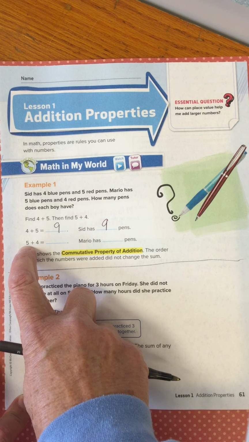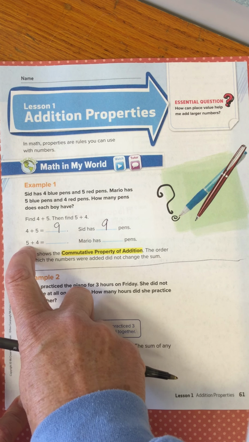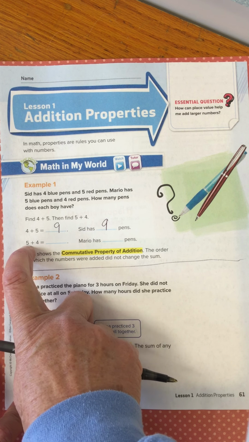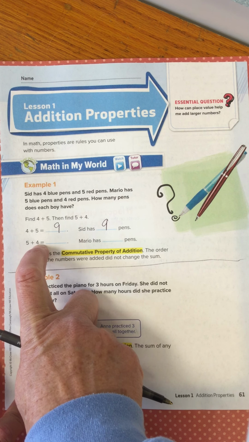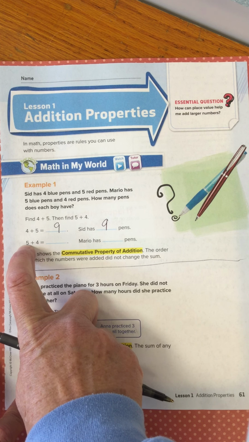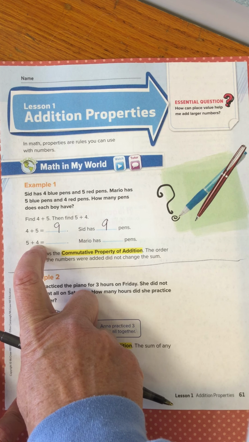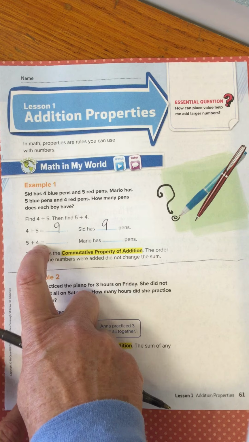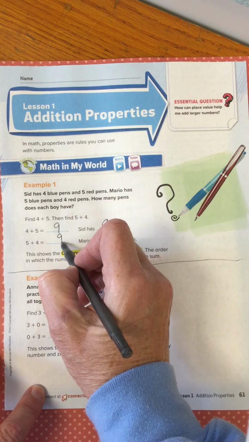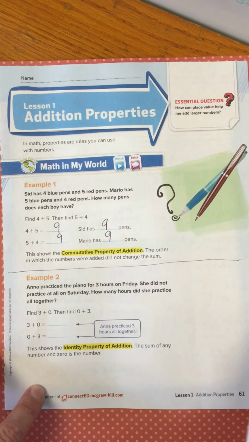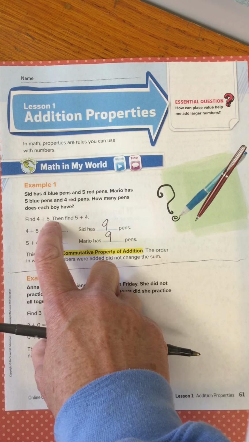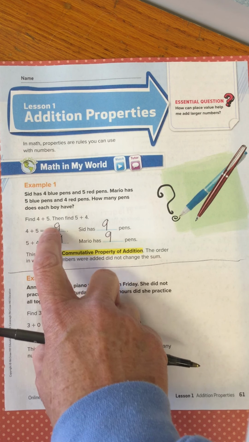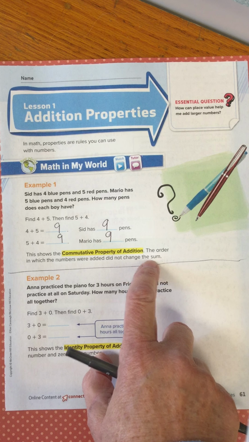And here, Mario has one more blue than Sid has, but he has one less than what Sid has in red. So he has 5 blue and 4 red, but 5 plus 4 is still 9. He still has the same number that Sid has. So Mario and Sid both have 9. This shows us the commutative property. It doesn't matter the order in which I put the numbers, I still get the same sum.